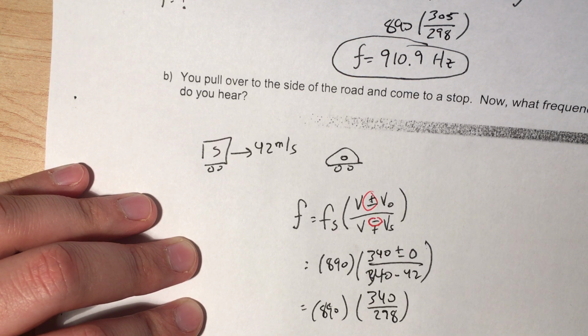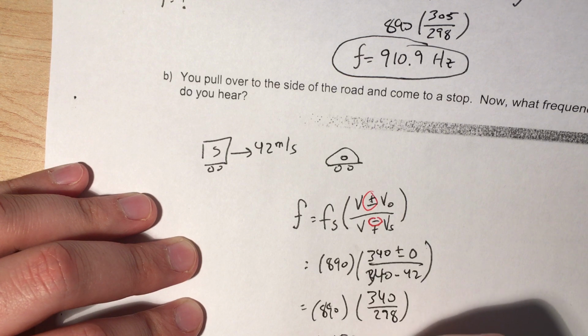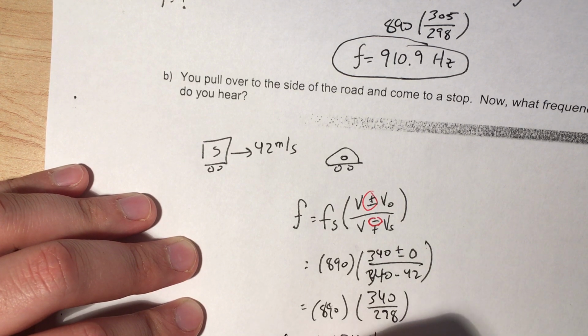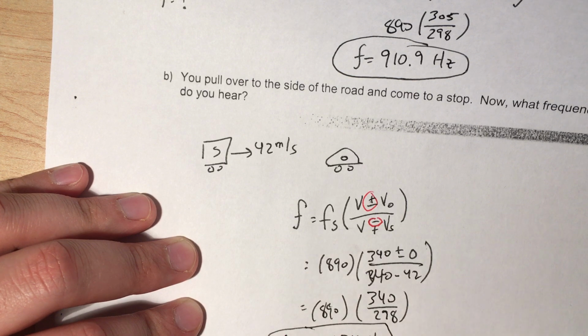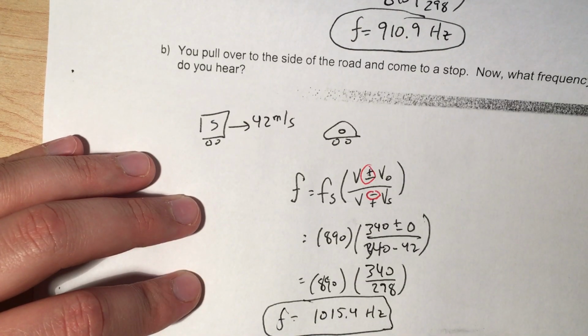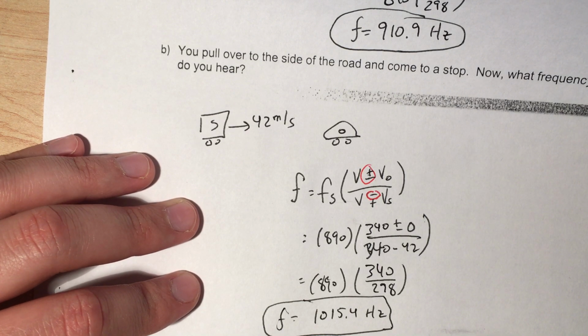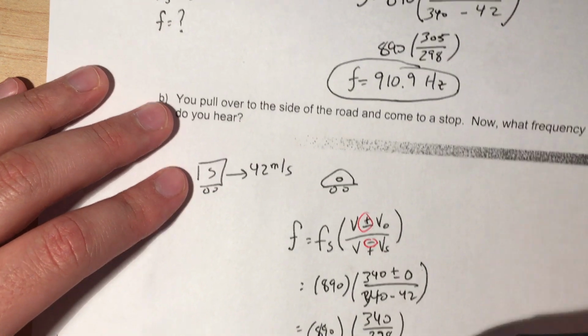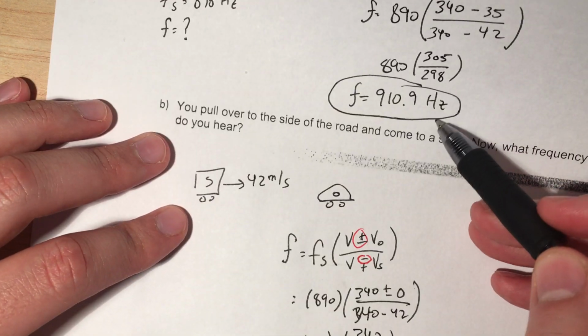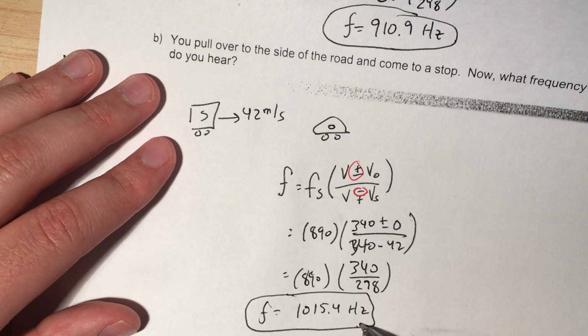And I'm getting 1015.4 hertz. I want you to notice a couple things about our answers, right? In both cases, we heard a higher pitch, which makes sense because the ambulance is coming towards us. But this pitch is not quite as high as this pitch, because in this pitch, I was running away from the ambulance. But in this case, I'm not running away from the ambulance anymore, so the ambulance is fully coming towards me and I'm stationary, so there's more of a Doppler effect in this case.